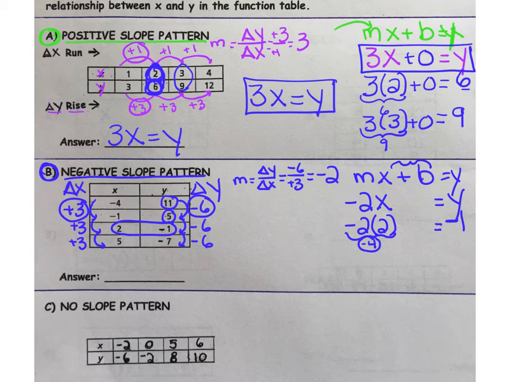What would you have to do to a negative 4 in order to arrive at an output of negative 1? Negative 4 plus 3 equals negative 1. So we believe our intercept is positive 3.